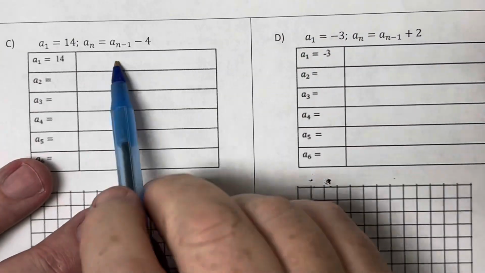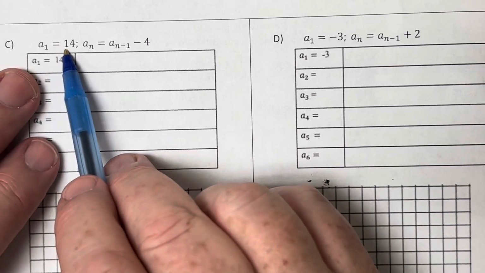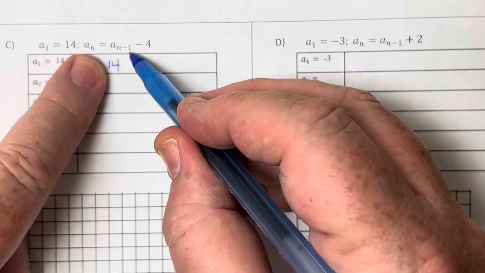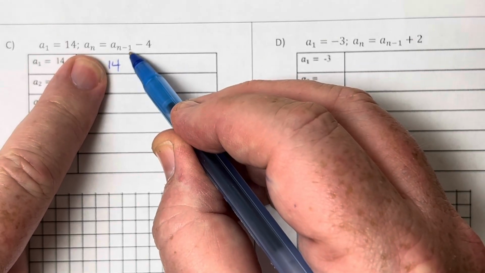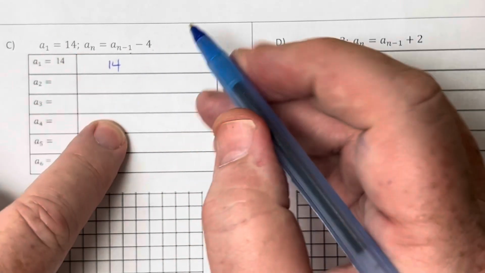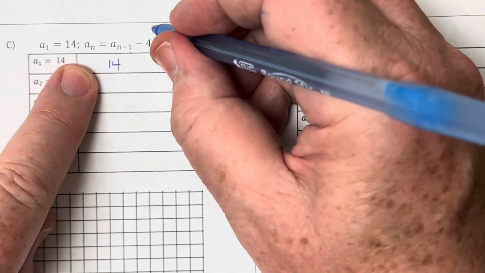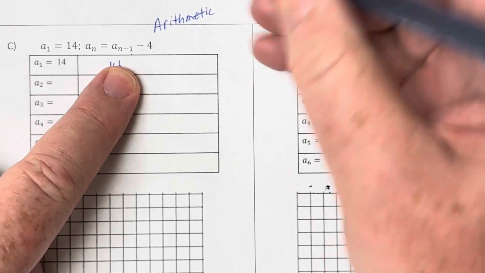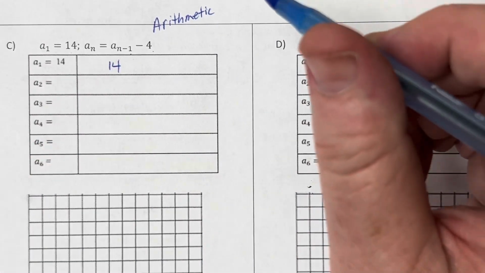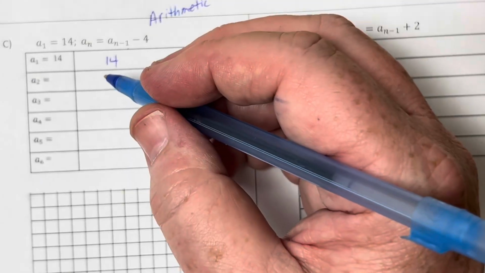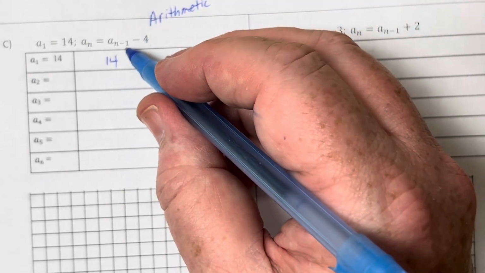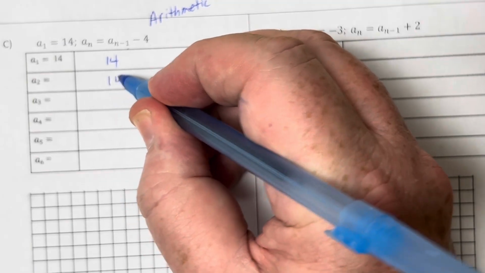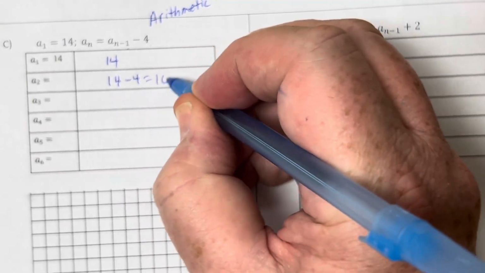All right, on C, you can see this is a little bit different. Our first term is 14. But now our previous term is having 4 subtracted from it. So this is not a geometric, all right? This is the tell that it's an arithmetic sequence because it's -4 not being multiplied. So previous term -4. So on this one, term 2 would be 14 minus 4, which is 10.